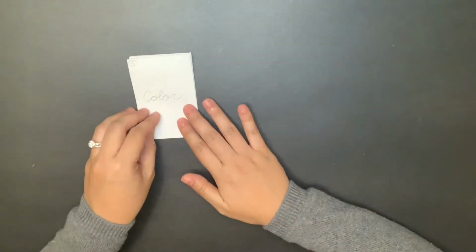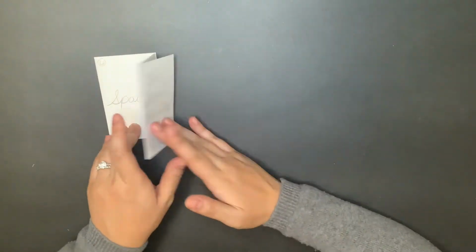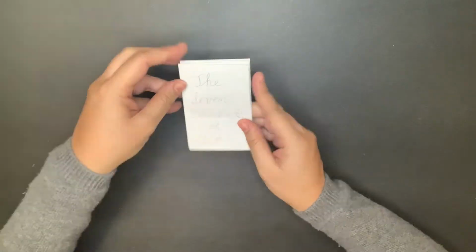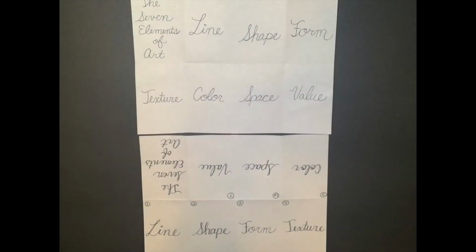When you turn the booklet one more time, you are back to the beginning. Cool, huh? Here are both ways opened flat. Pause the video here and decide which one you would like to do.